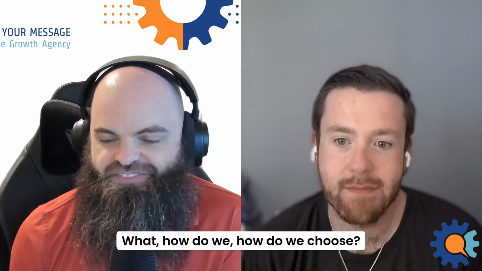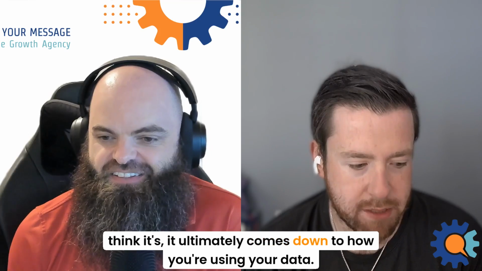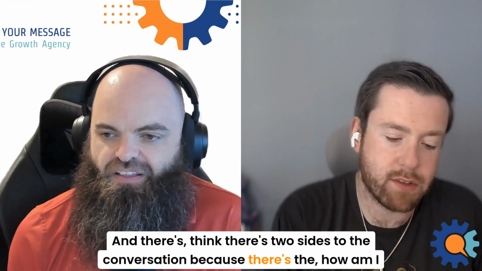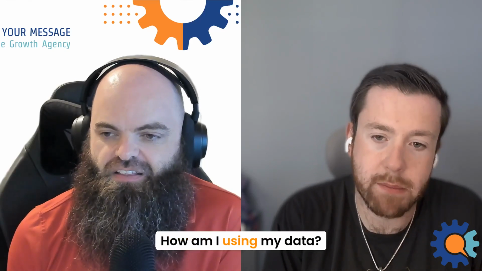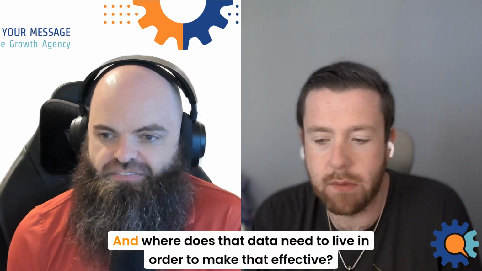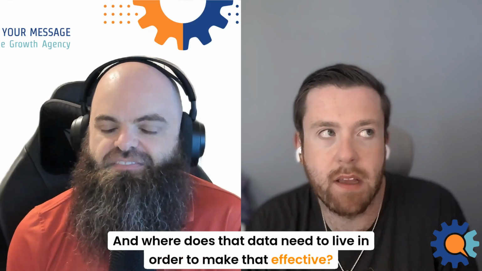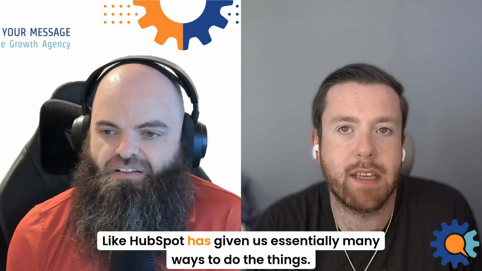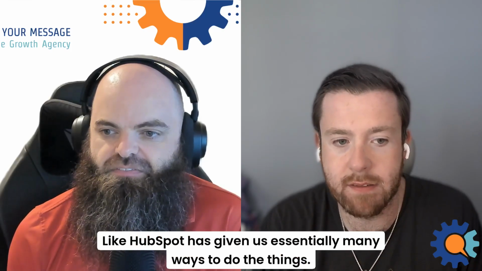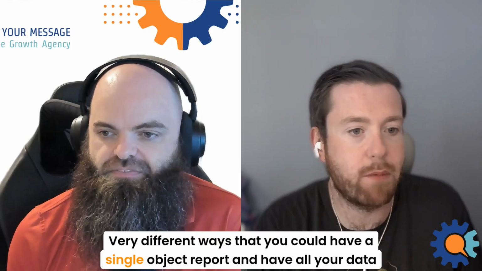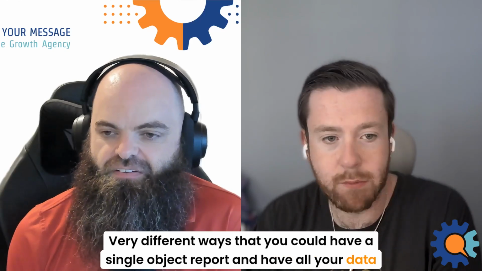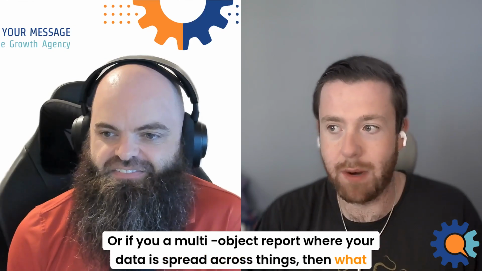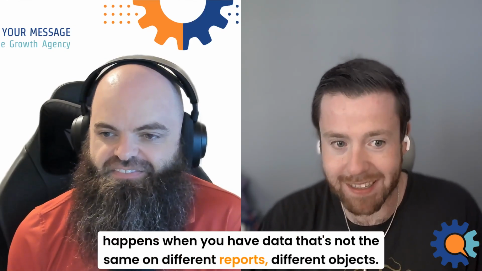How do we choose? I think it ultimately comes down to how you're using your data. And I think there's two sides to the conversation: how am I reporting on my data? How am I using my data? How am I actioning my data? And where does that data need to live in order to make that effective? HubSpot has given us many different ways to do things. You could have a single object report and have all your data on one object, but that means that data's got to be up to date. Or you have a multi-object report where your data is spread across things. So then what happens when you have data that's not the same on different reports, different objects?